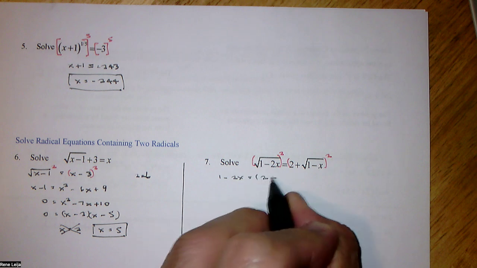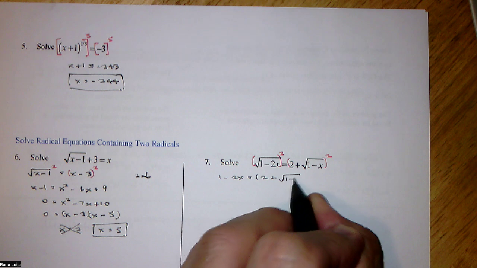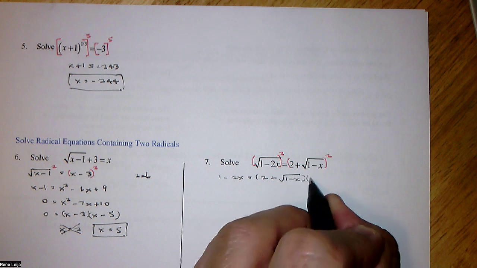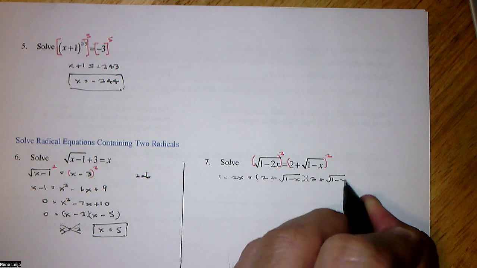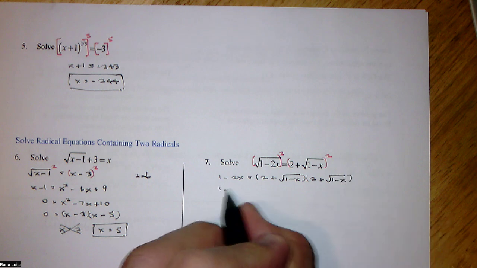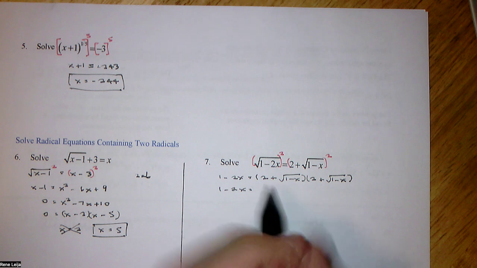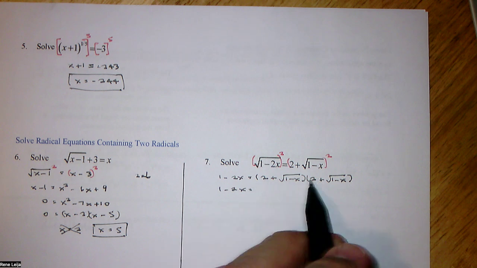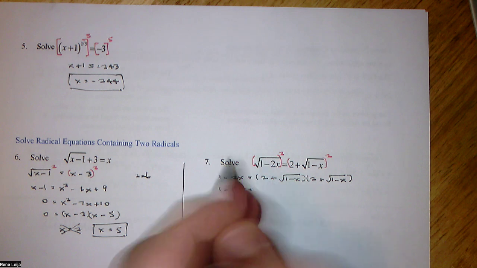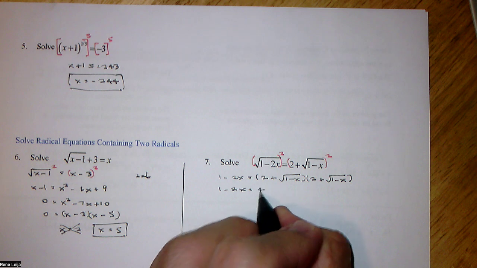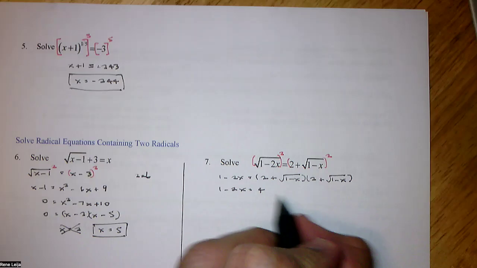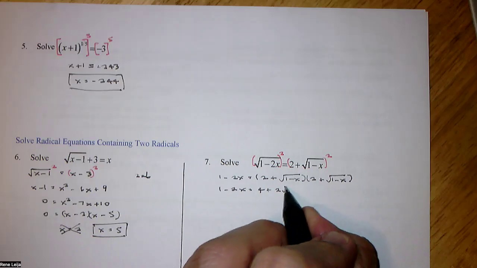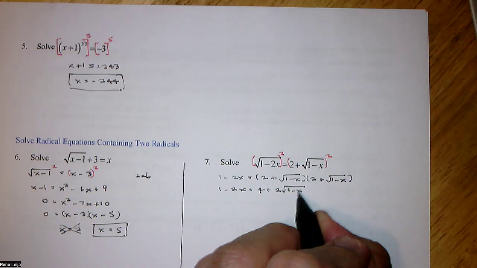Now, on the right, this is the square of a binomial. So we have 2 of them. So that means we have to FOIL. So first times first, the first terms together, 2 times 2 is 4. Now, when we multiply the outer, this is 2 times this radical. So that's just 2 times the square root of 1 minus x.